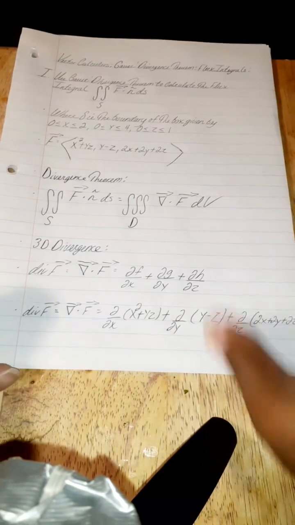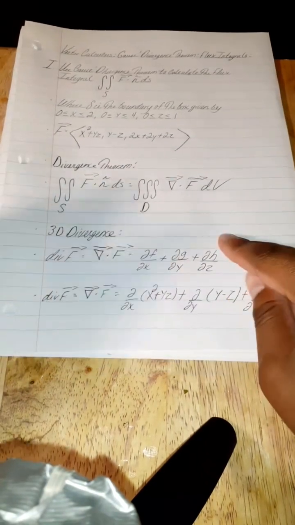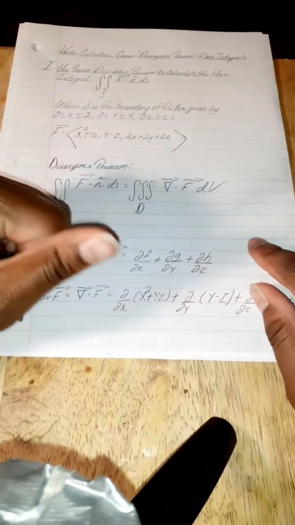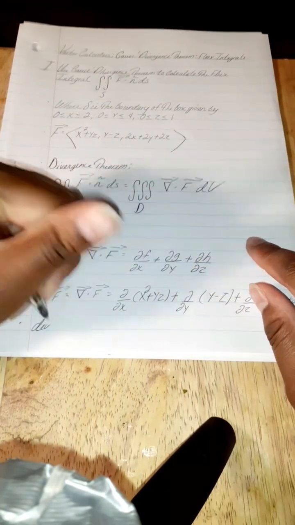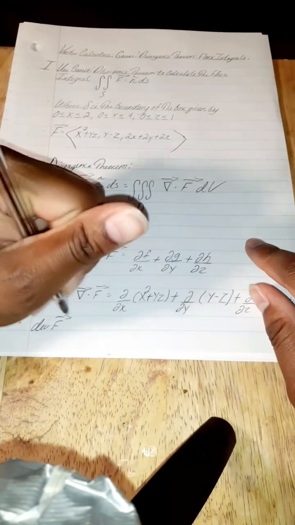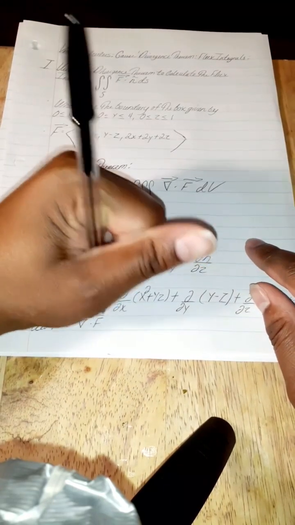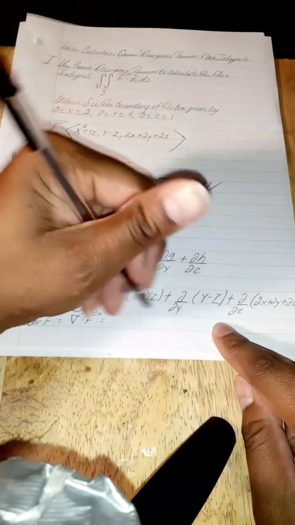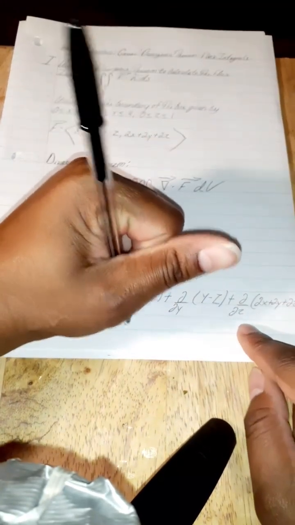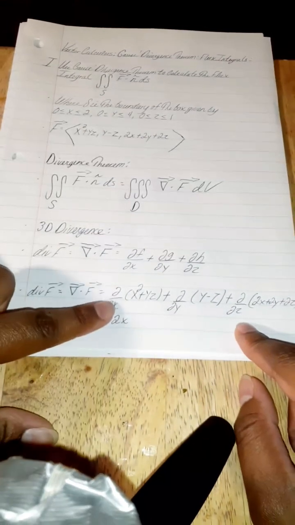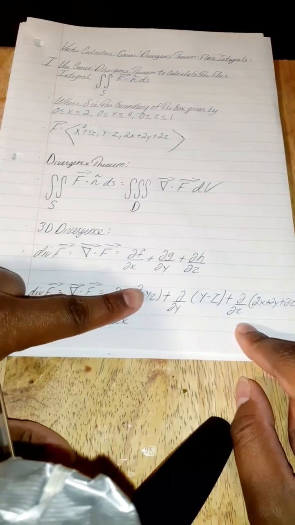Okay, so let's take our partial derivatives and see what we get. What's going to be our divergence here? It looks like we're going to end up having 2x. We take the partial with respect to x, which means we're treating the other variables as constants.